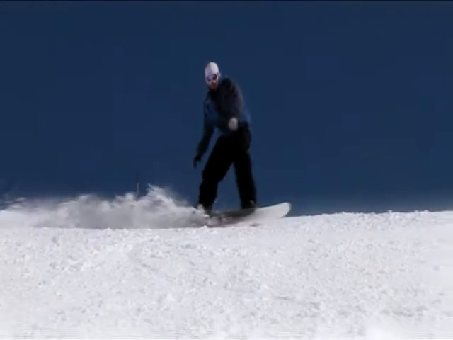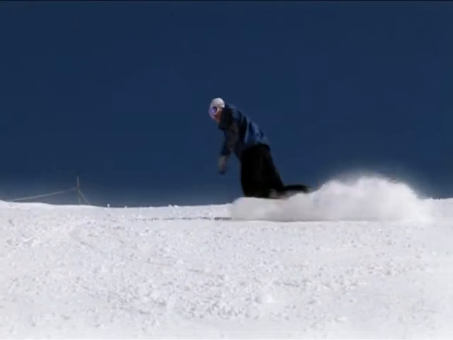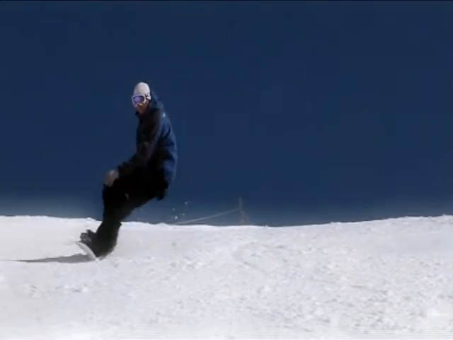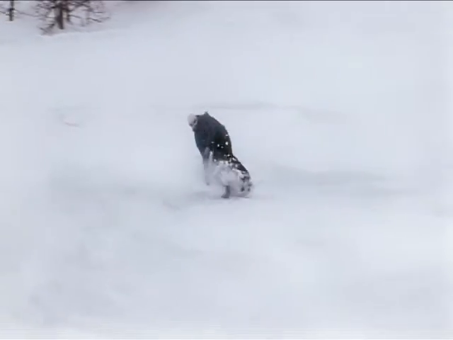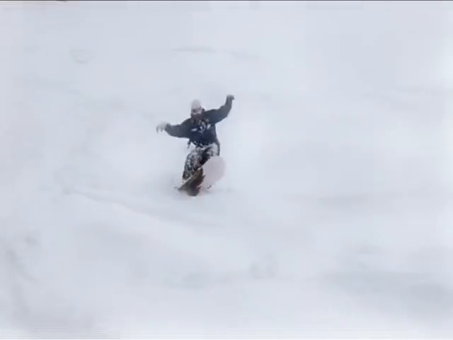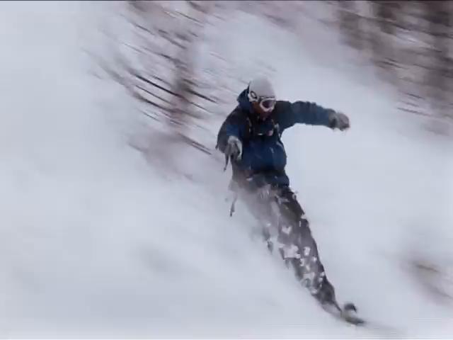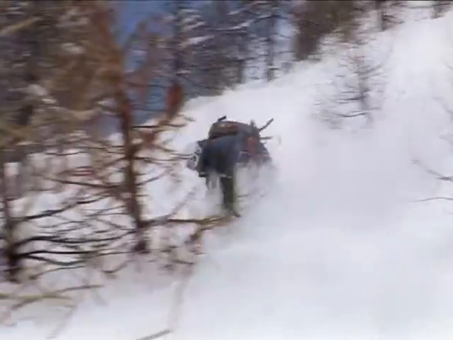So remember, use the cross-under edge change turn on steep terrain. When riding powder, shift only the pressure rather than your weight towards the rear of the board. Once you understand how to control the board effectively in variable terrain and conditions around the mountain, you're well on the way to becoming an accomplished freerider.